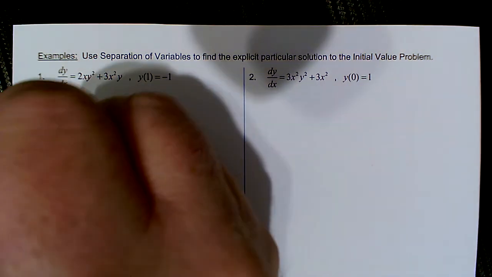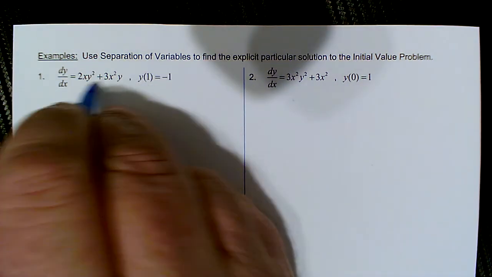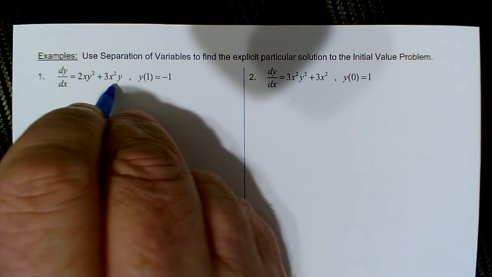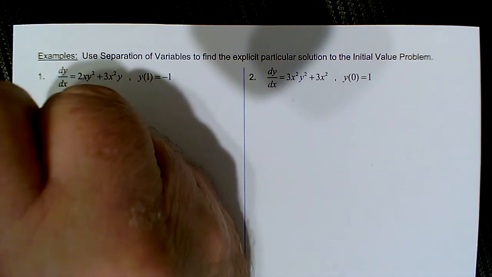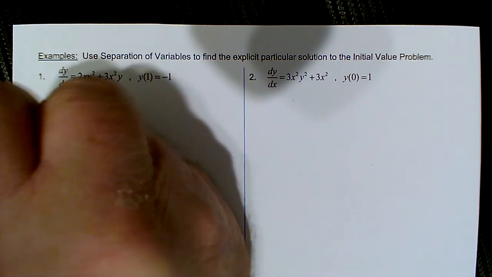And what we can do in this case, well, there's actually a mistake in the given problem. This should be x squared. I apologize for that.